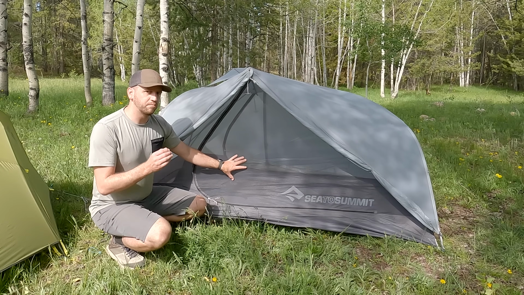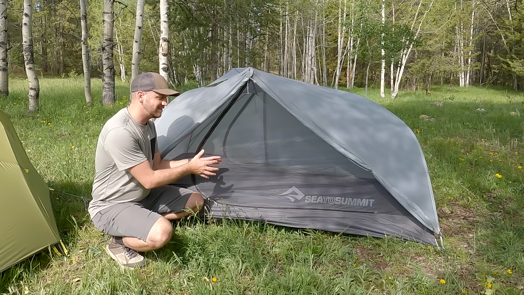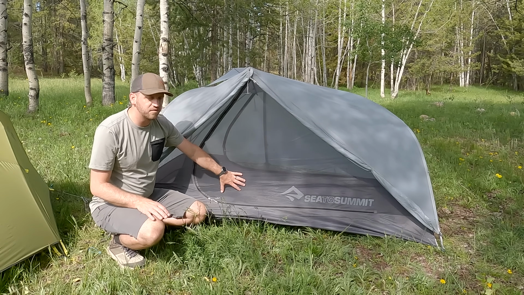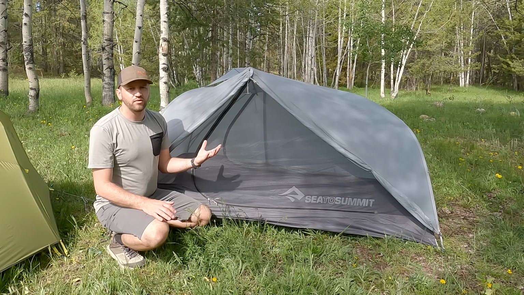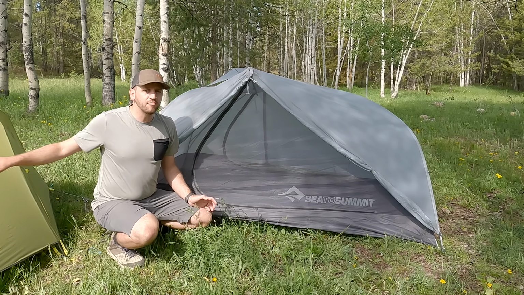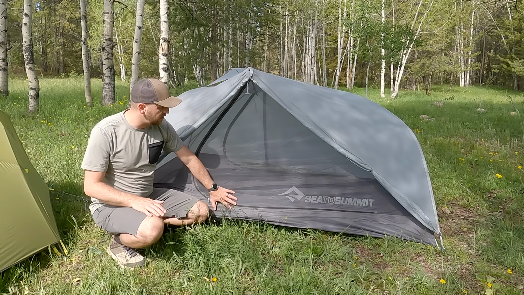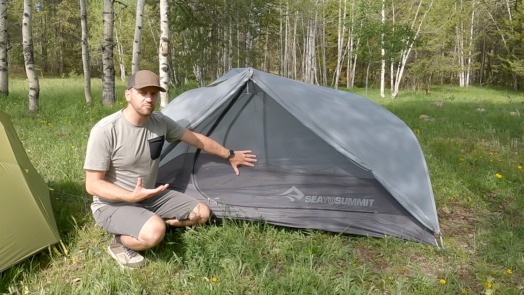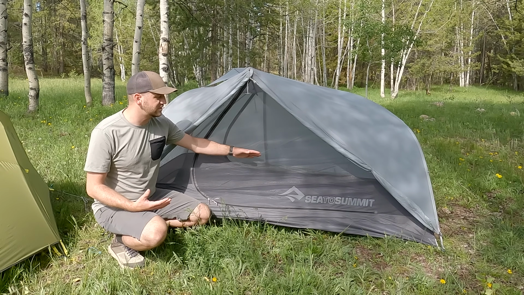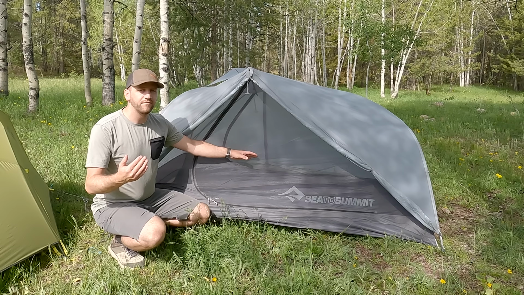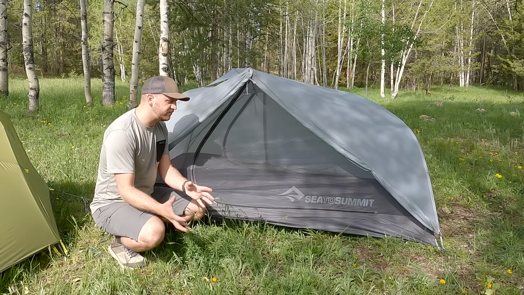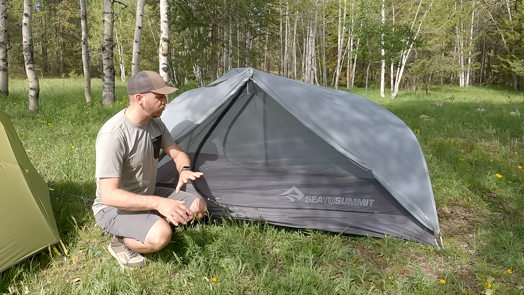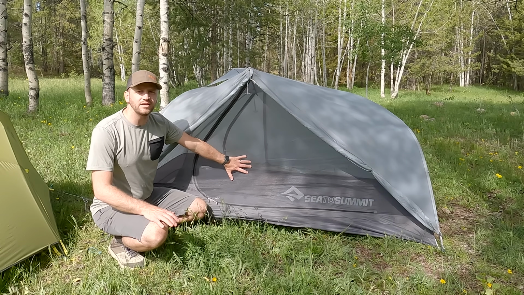But something that is important about a design like this is when you have this much mesh on here, you've got greater ventilation, right? But compared to like the Nemo, for example, where you've got more of a solid sidewall that's a breathable fabric up through the side of the tent, you're less likely to have as much sand or dirt or even snow drifting under the vestibule in heavy wind and pounding into the inside of the tent.